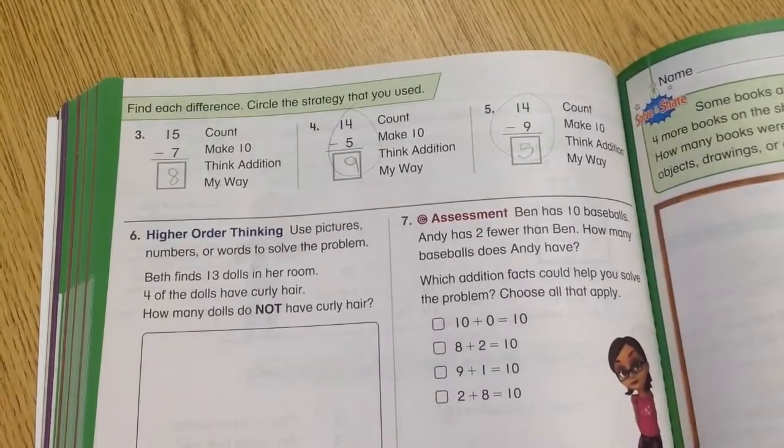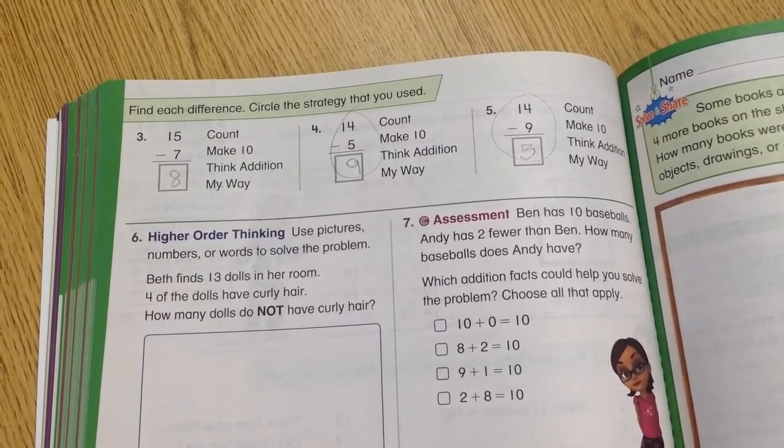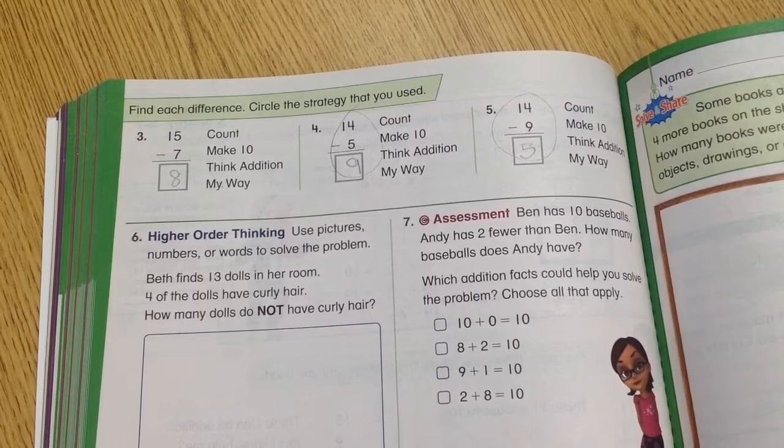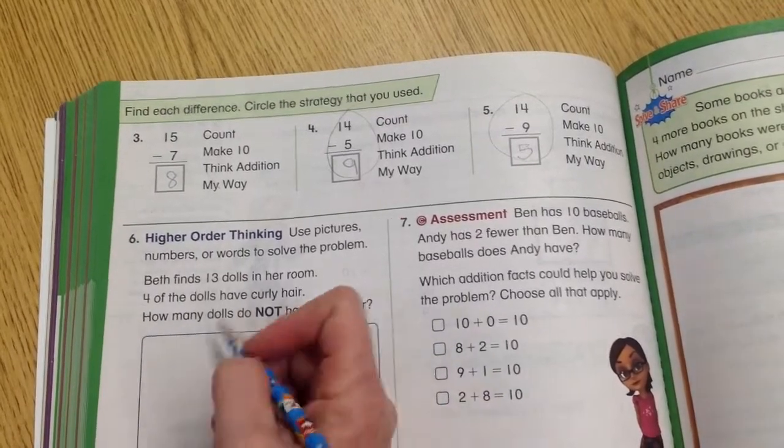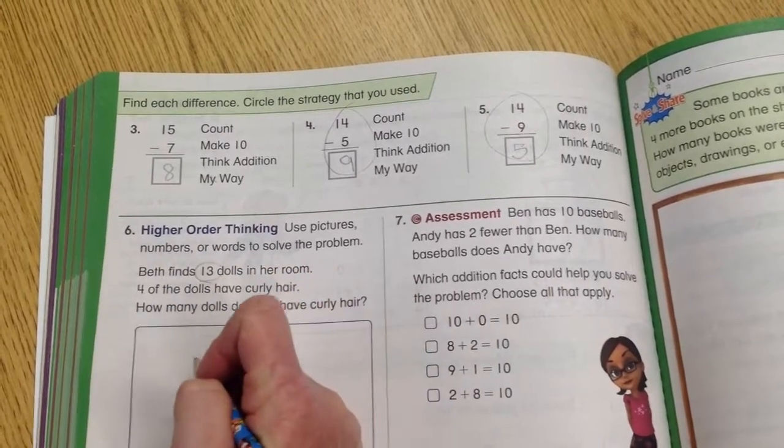Number 6. Beth finds 13 dolls in her room. 4 of the dolls have curly hair. How many dolls do not have curly hair? So, me being who I am, I like to draw pictures. So I'm going to draw 13 dolls.